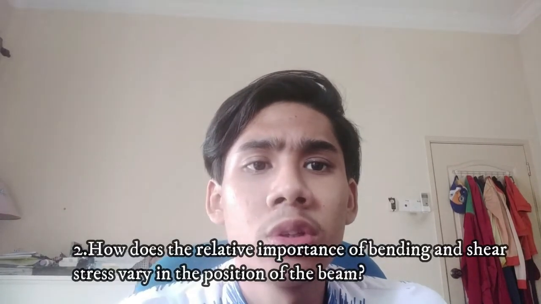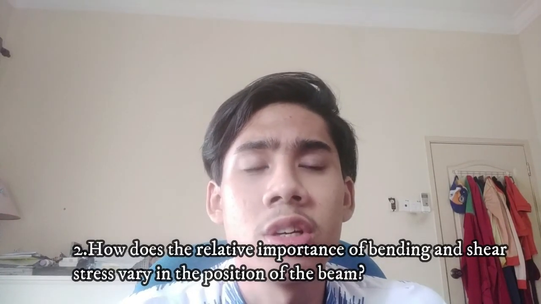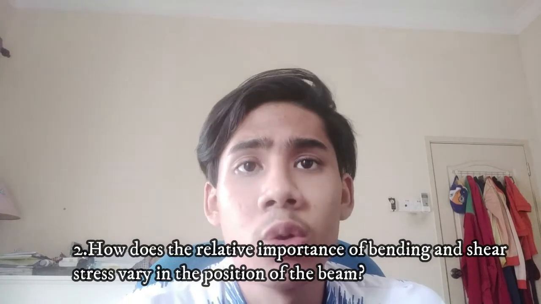So the second is, how does the relative importance of bending and shear stress vary with the loading position of the beam? So by using bending and shearing stress, we can calculate and find the shear force and bending moment in engineering. Because shear stress is to get a net extra bit of moment in the diagram. So bending and shear stress is very important on the loading position of the beam.